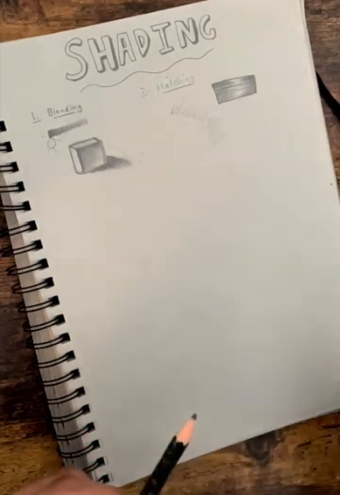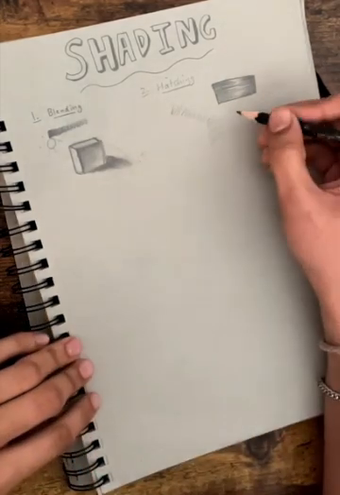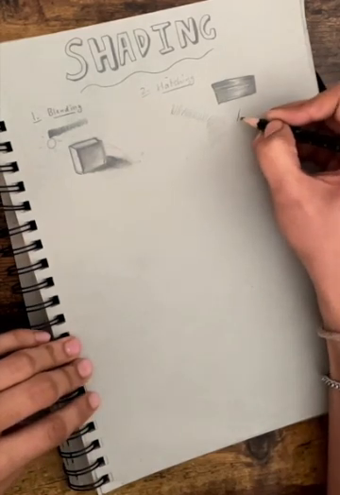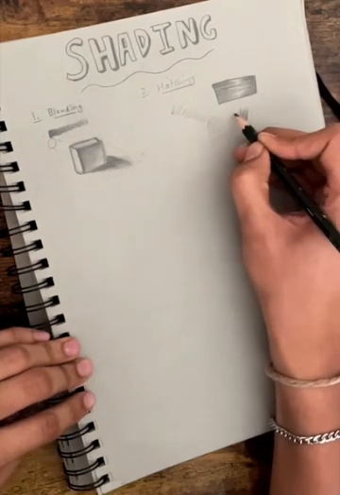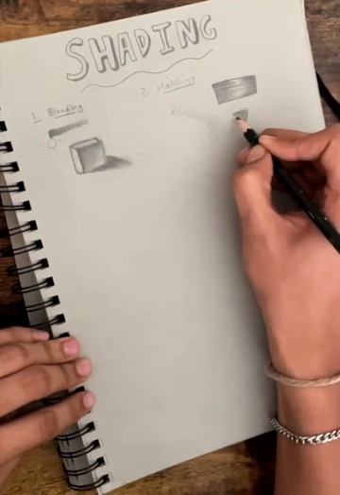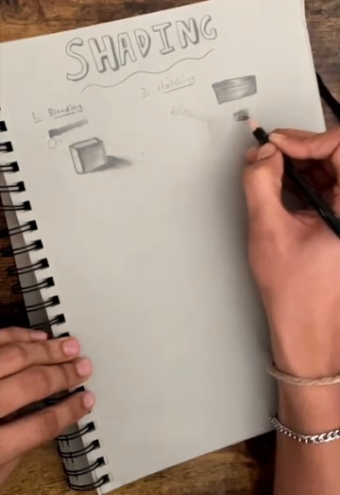There's two other types of hatching you can do. One is called cross hatching, where you hatch in one direction and then hatch in an opposite direction against that line, creating some sort of waffle effect.